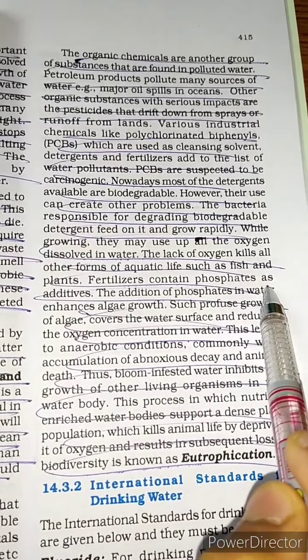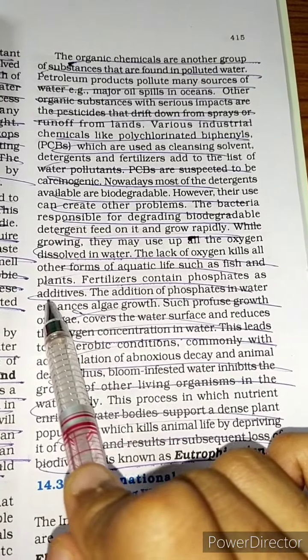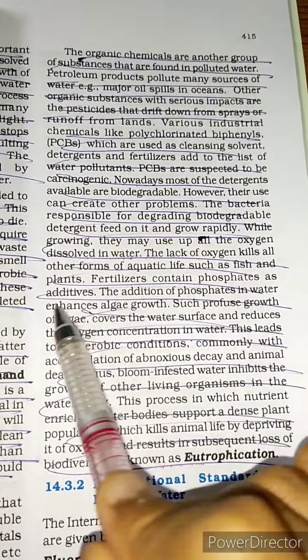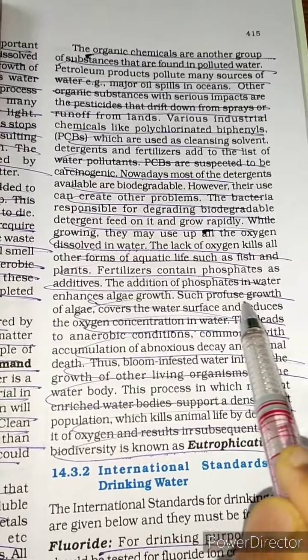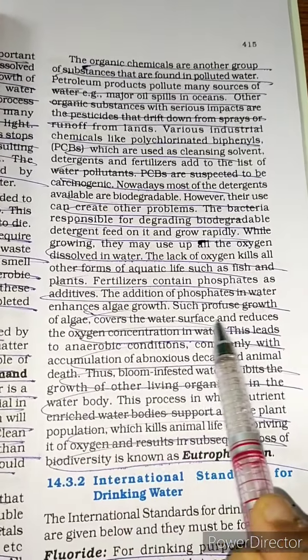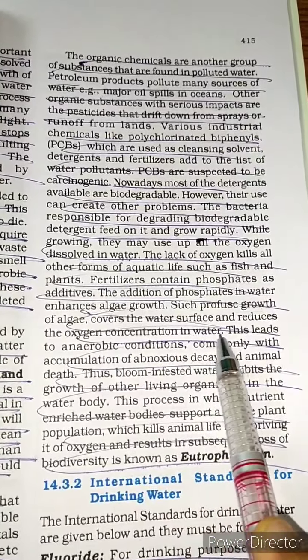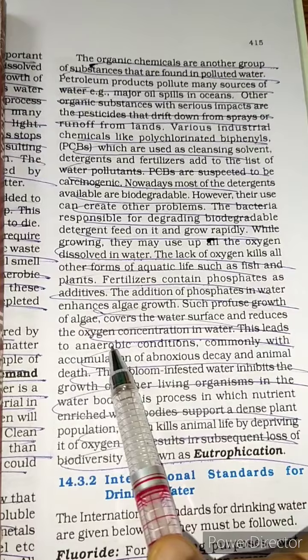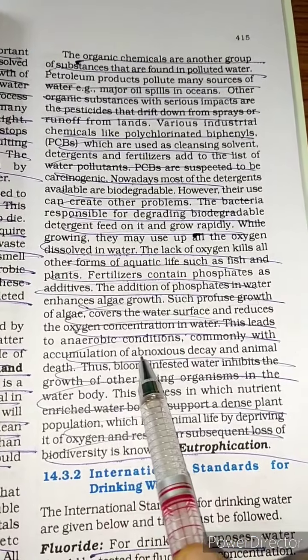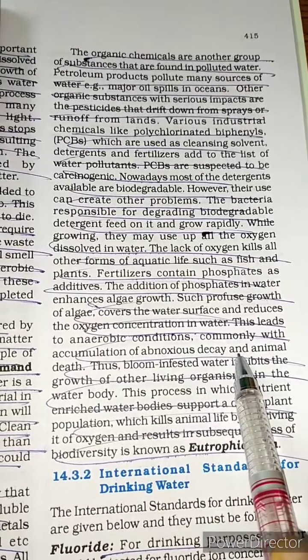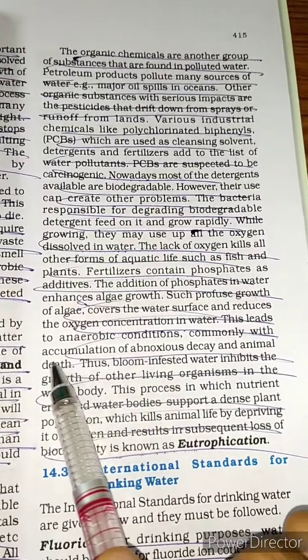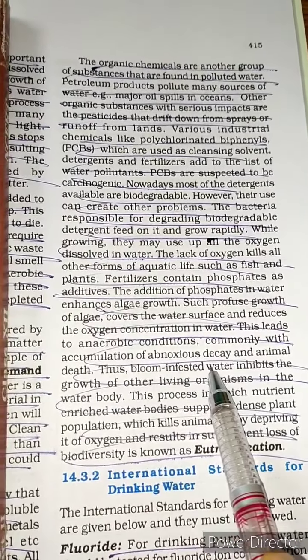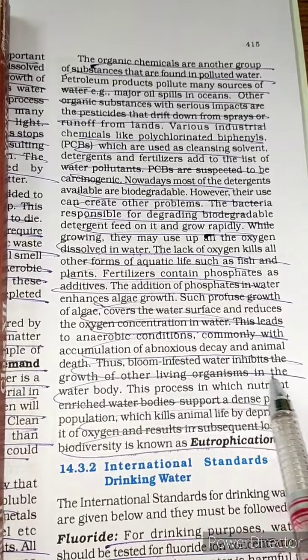Fertilizers contain phosphates as additives. The addition of phosphates in water enhances algal growth. Such profuse growth of algae covers the water surface and reduces the oxygen concentration in water. This leads to anaerobic conditions, commonly with accumulation of obnoxious decay and animal death. Thus, bloom-infested water inhibits the growth of other living organisms in the water body.